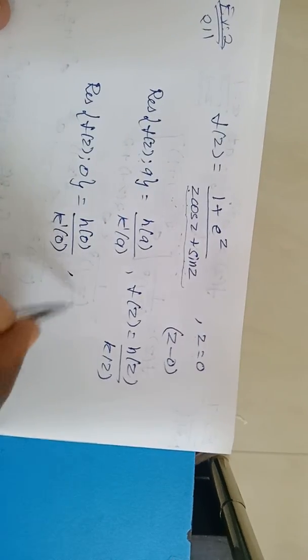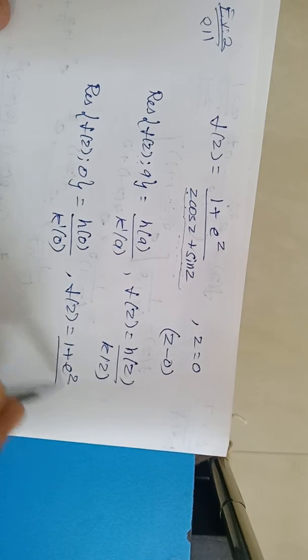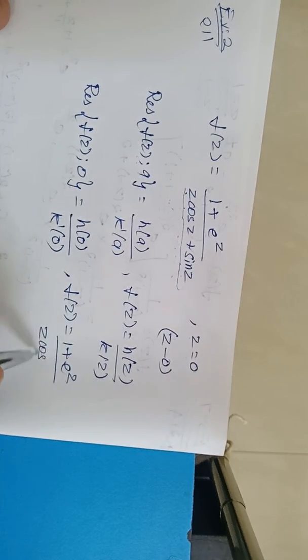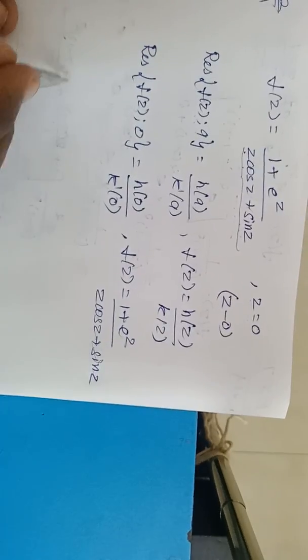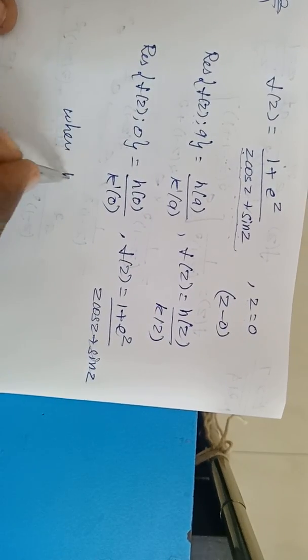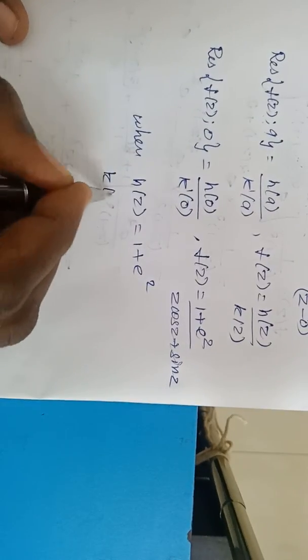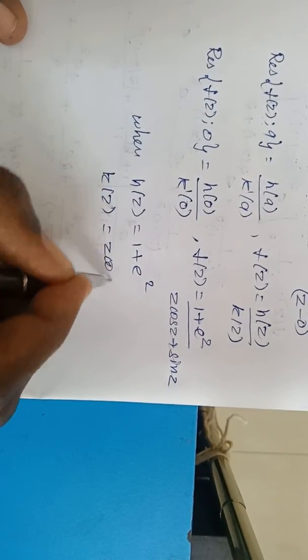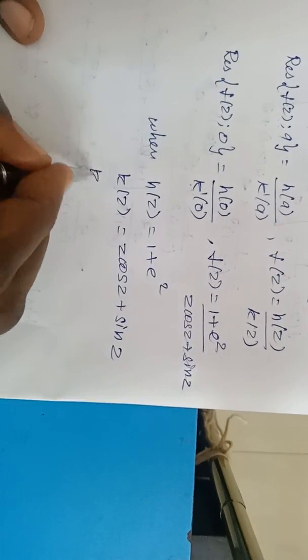What is my f of z? 1 plus e power z is my h of z, and my denominator z cos z plus sin z is k of z. I need the derivative of the denominator.